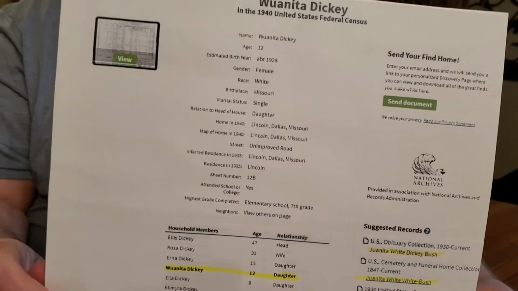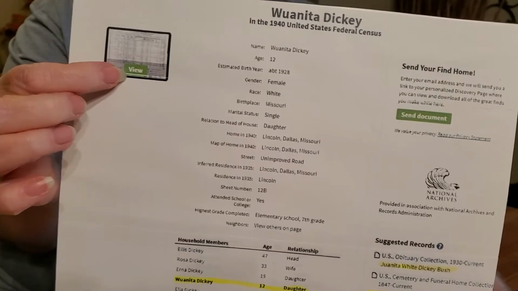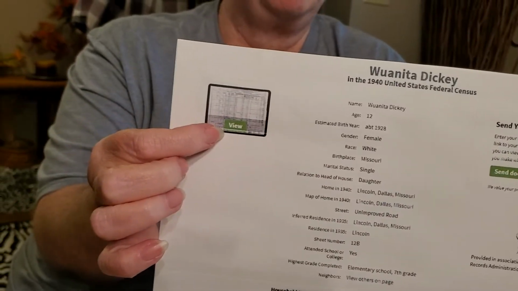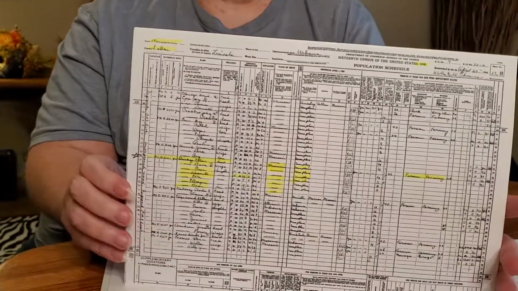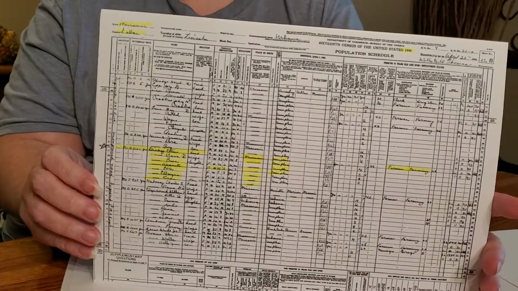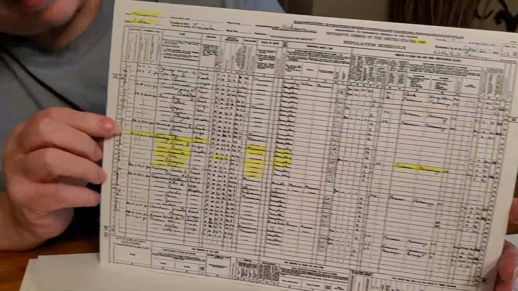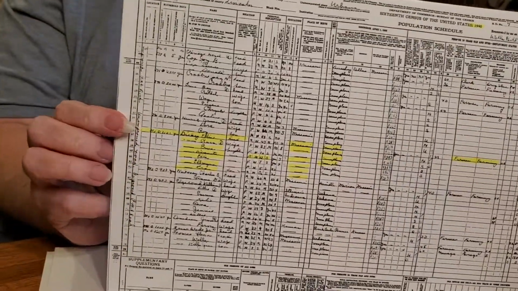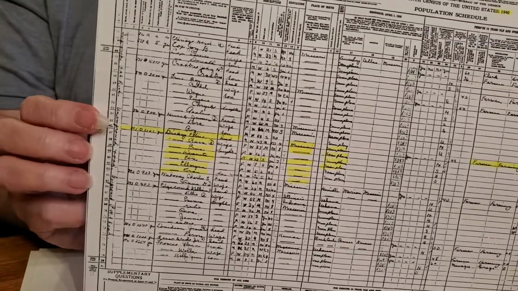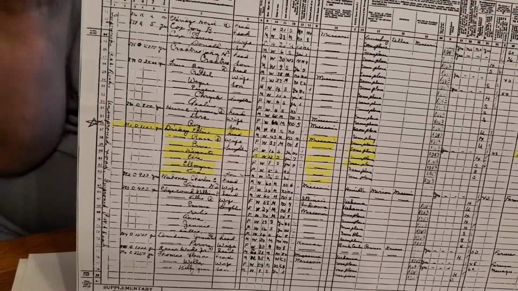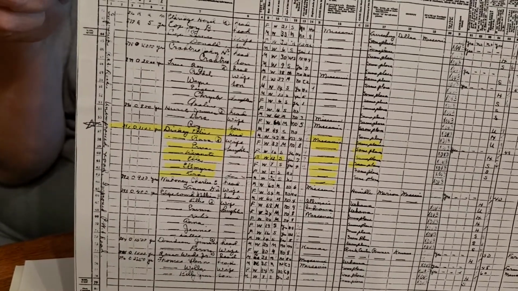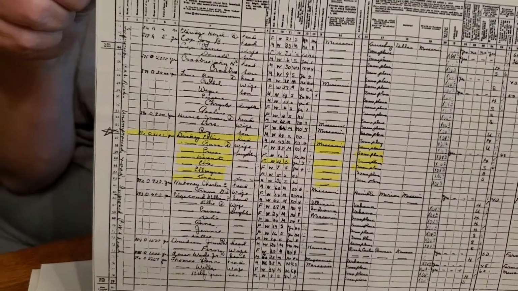So to get to the actual census, I clicked on the View tab, and I received this view. This is a copy of the 1940 census. I've highlighted the area where my family, my mother and her parents, appear. They lived in Lincoln Township in Dallas County, Missouri.